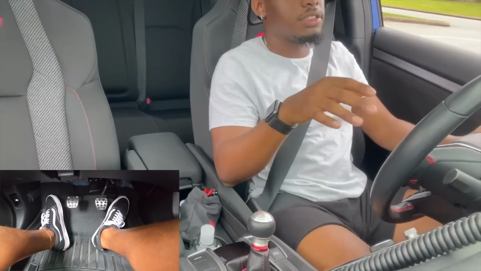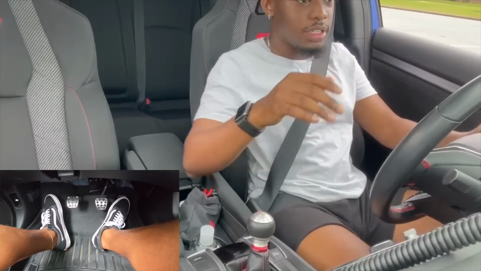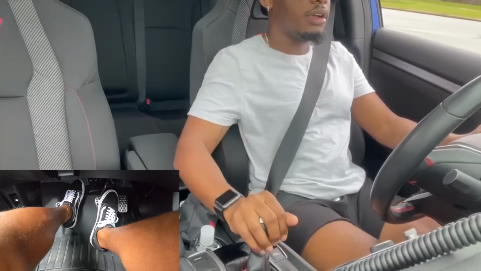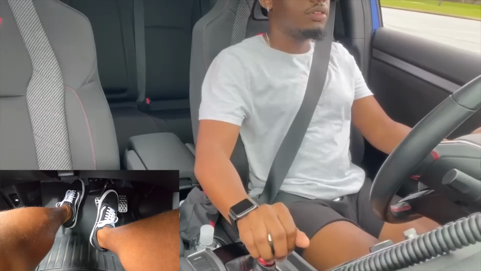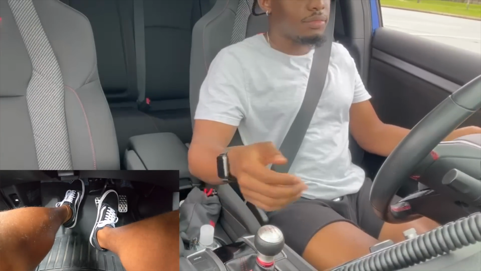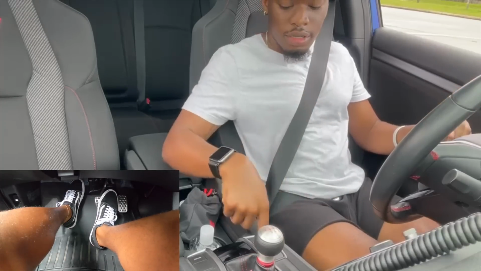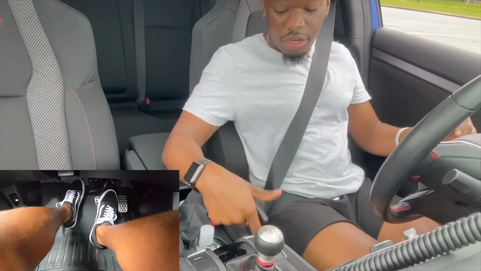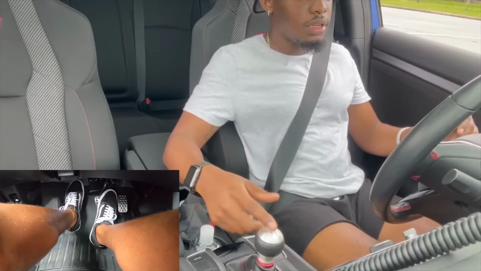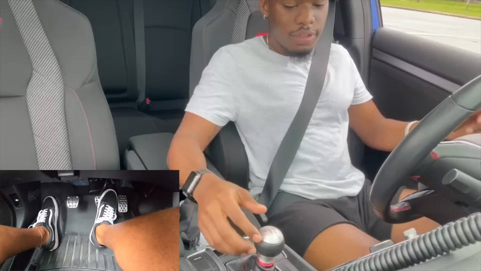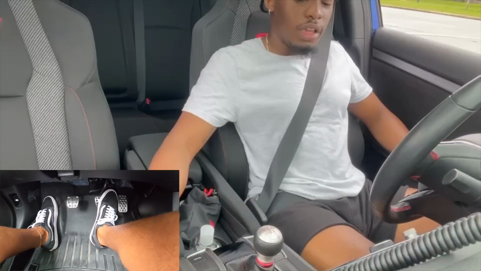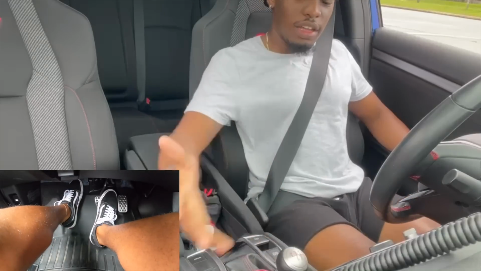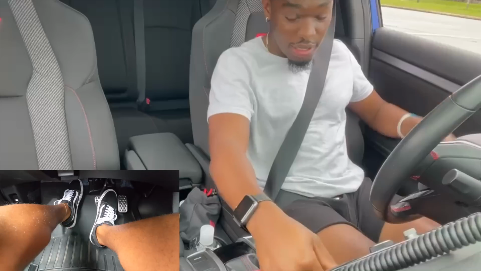So to show y'all how to stop, what I'm gonna do is clutch in, brake, neutral, and then brake until you stop. Real simple, real easy. If I want to park, put my foot on the brake, pull my emergency brake or parking brake, foot off the clutch, and we're good because I'm in neutral. If I would have left it in gear and took my foot off the clutch, stall out.